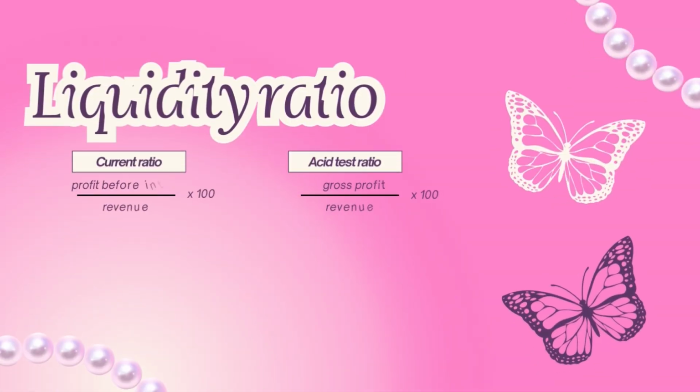Next, to calculate current ratio is profit before interest divided by revenue times 100. And to calculate acid test ratio is gross profit divided by revenue times 100.